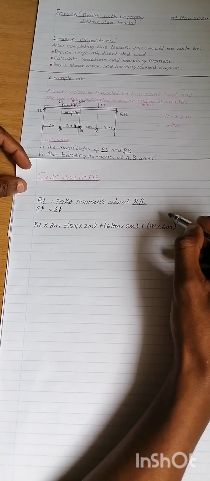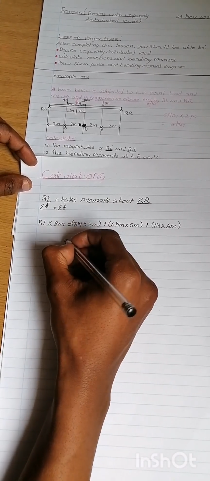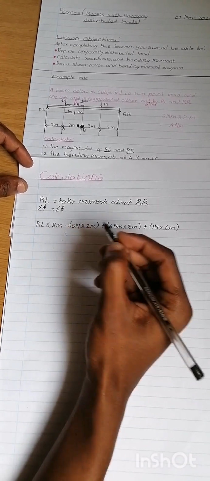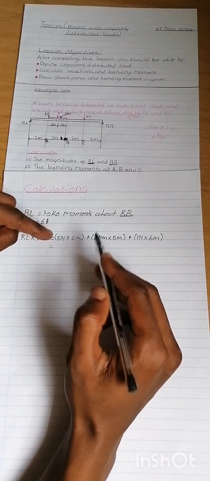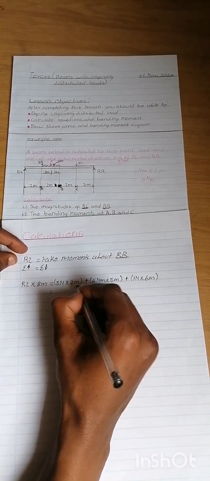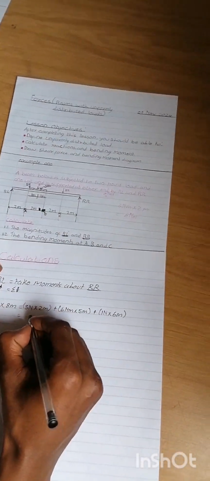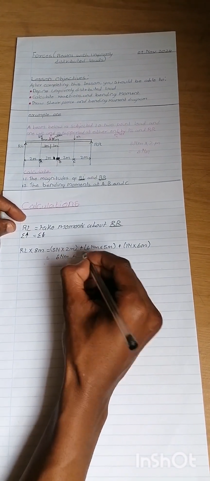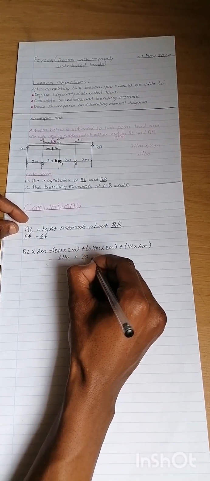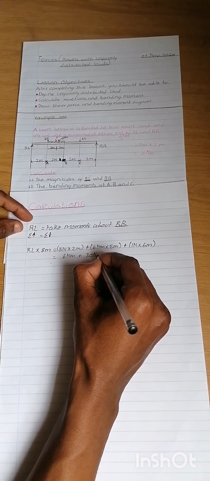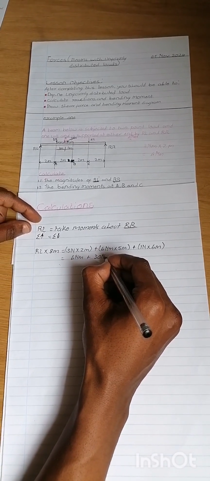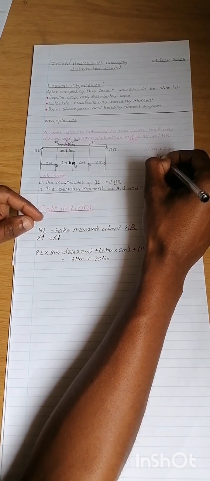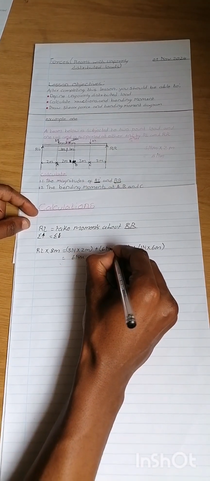So from here we do maths to say that 3 Newton multiplied by 2 meters is 6 Newton meter, plus 30 Newton meter. Oh, sorry, here it's my mistake.